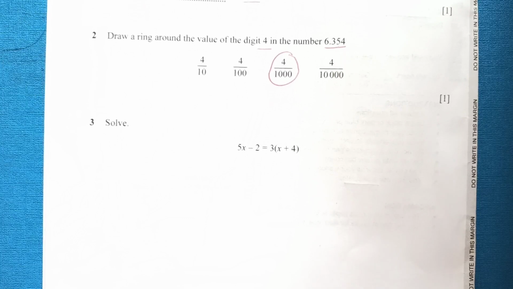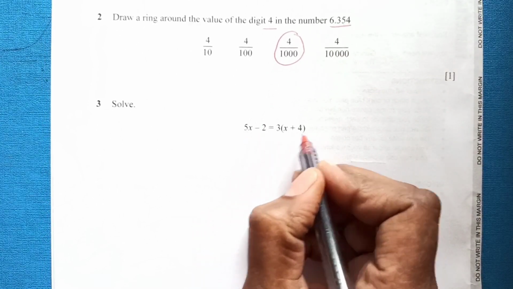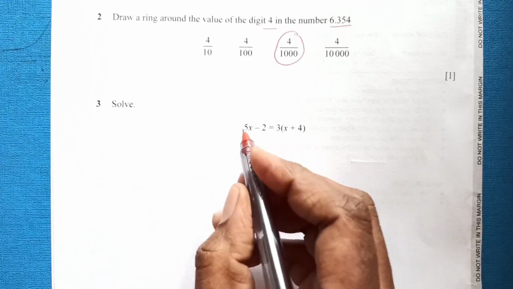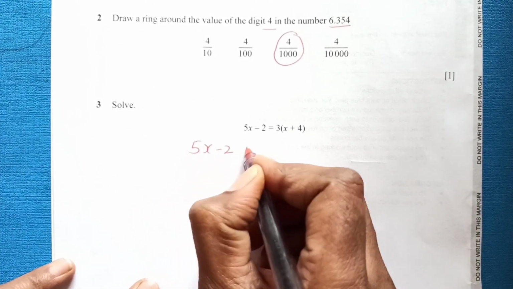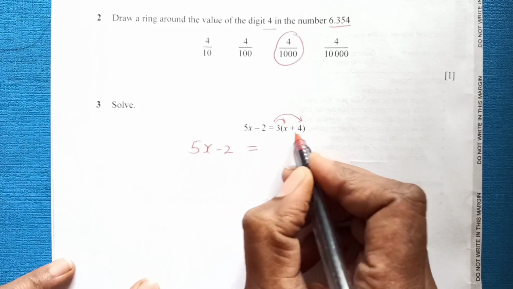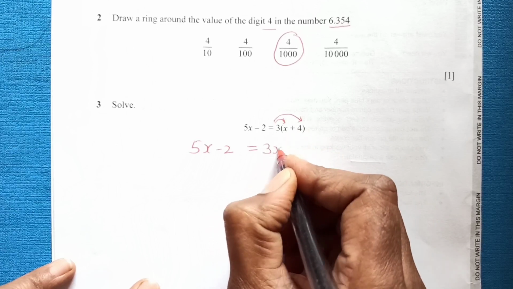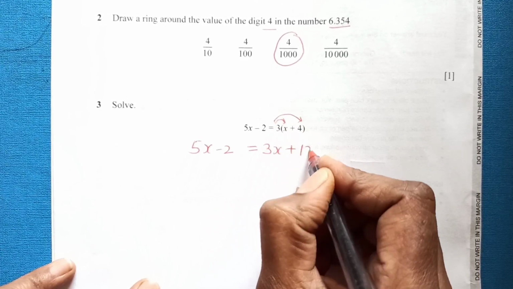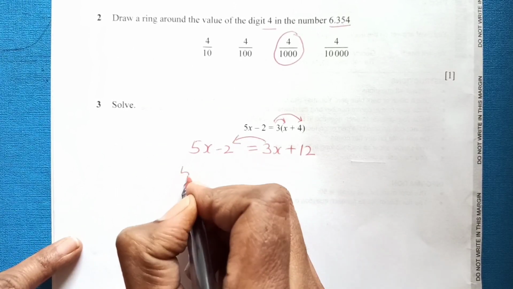Number 3. Solve 5x minus 2 equals 3 into x plus 4. We will just open the brackets here. 5x minus 2 as it is. This 3 will be multiplied to both the number and the variable inside. So 3 times x is 3x and 3 times 4 is 12. So now shift this 3x to the left hand side.